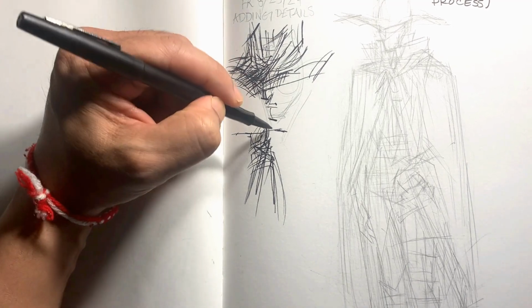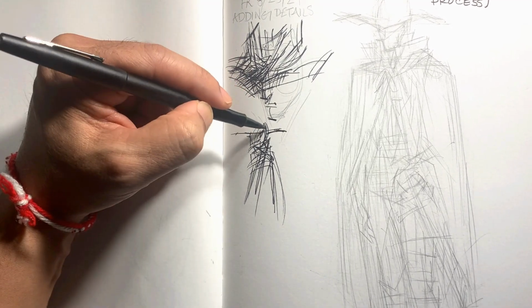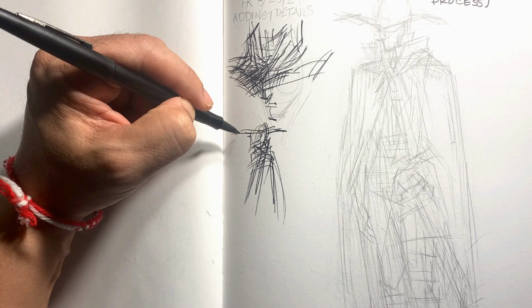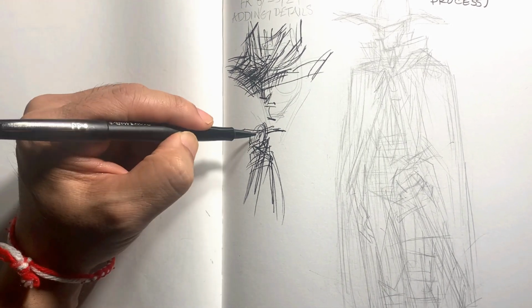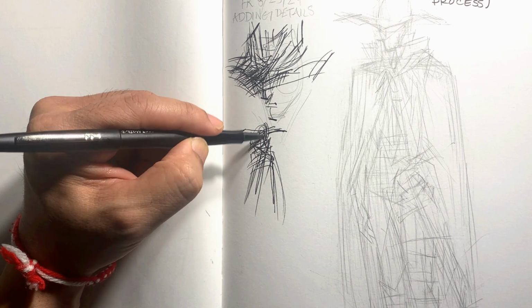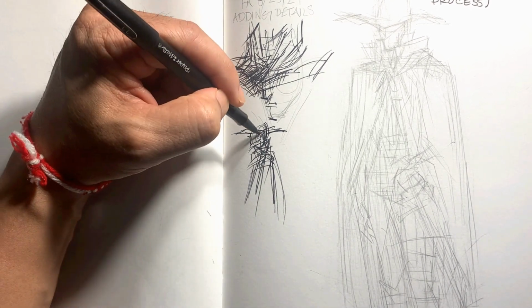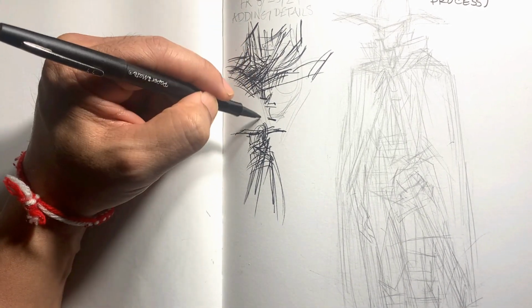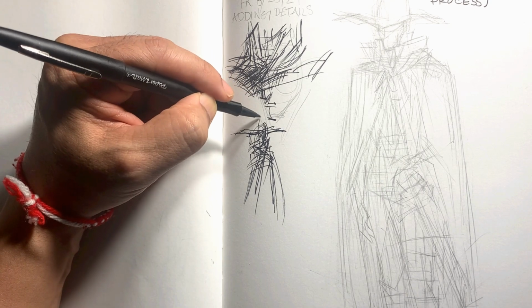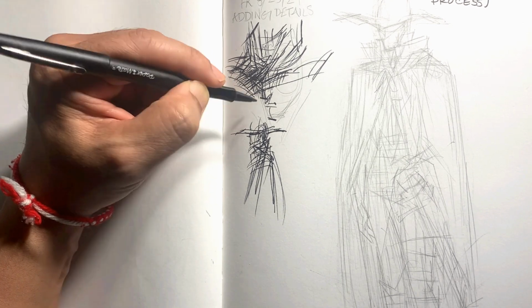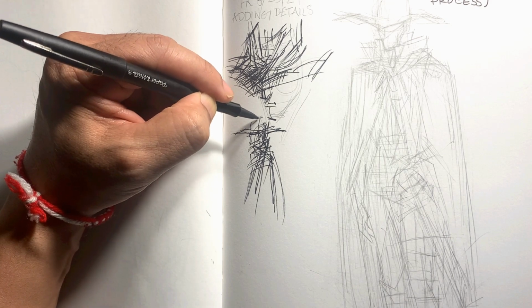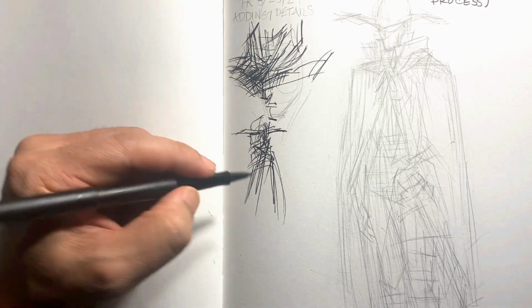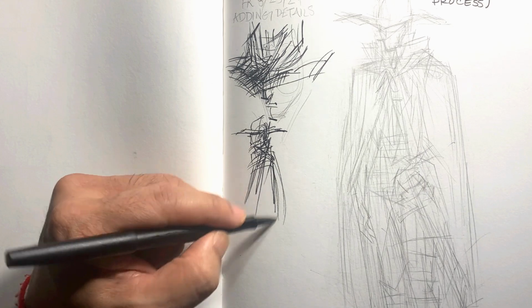Now, as I'm sketching this character, I have some ideas about who he might be within the story, but not really, because I have a lot of characters that don't have to be drawn. I mean, I don't have to draw every single character.